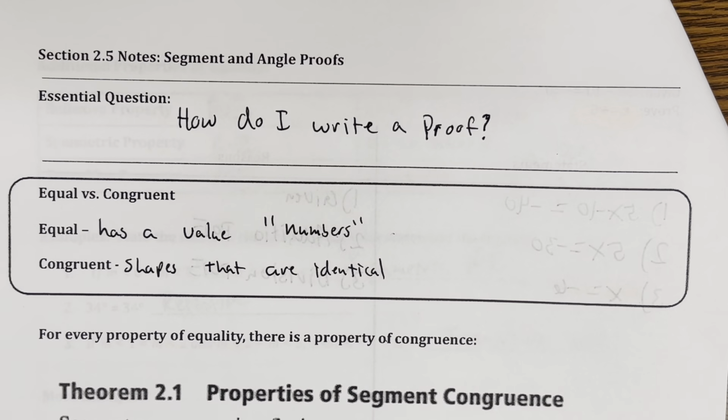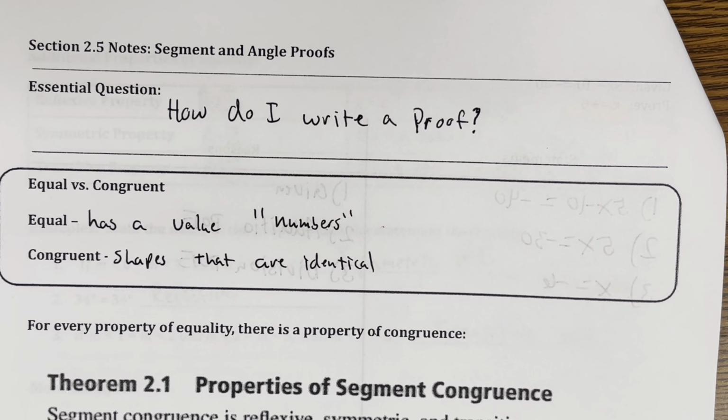All right, Mr. Ahmed here for 2.5. Goal for today is writing a proof using segments and angles.